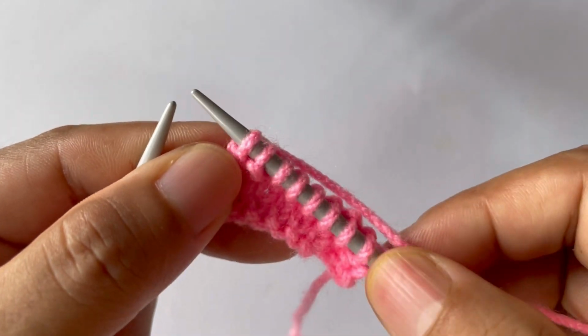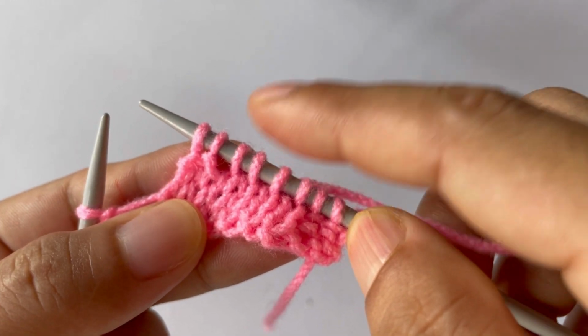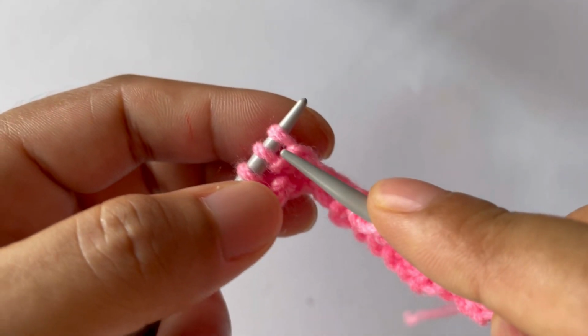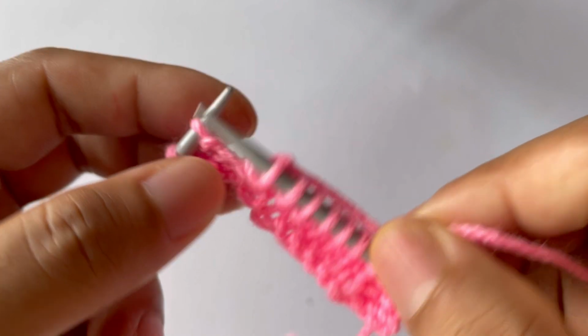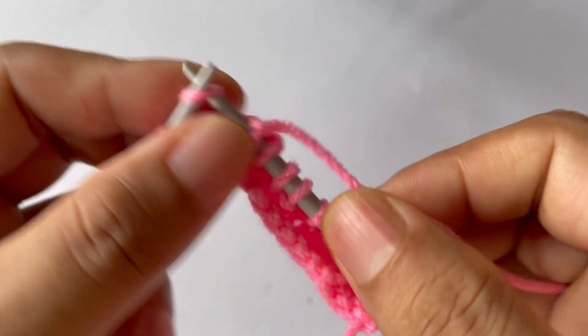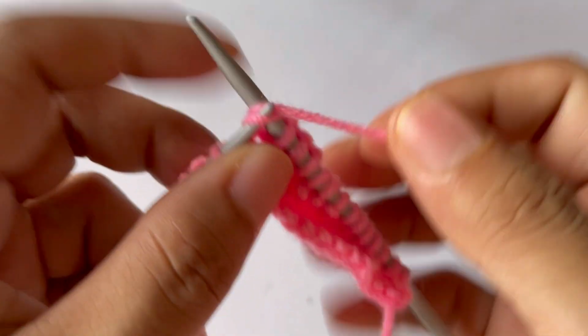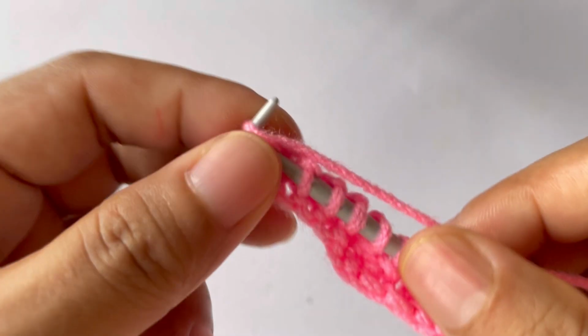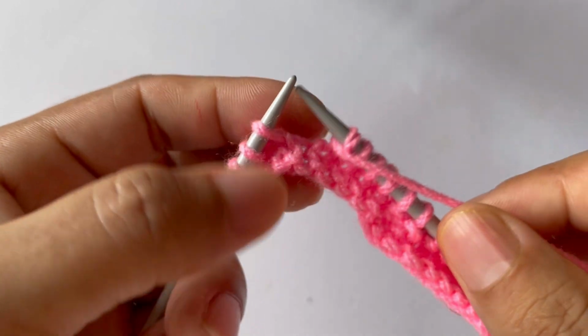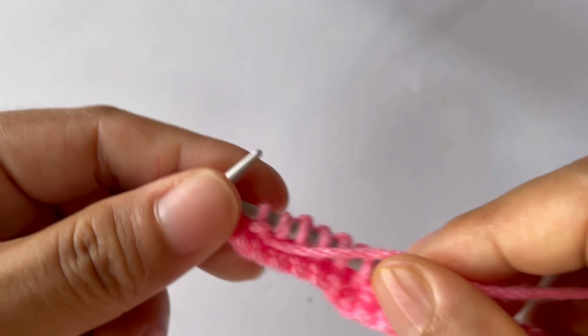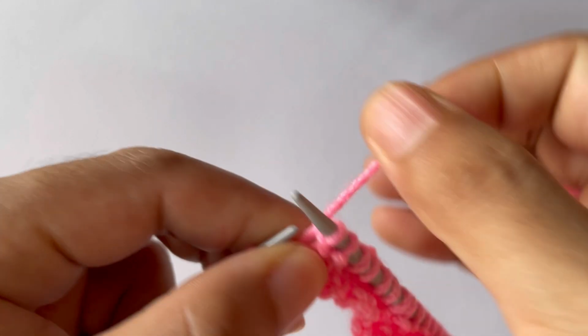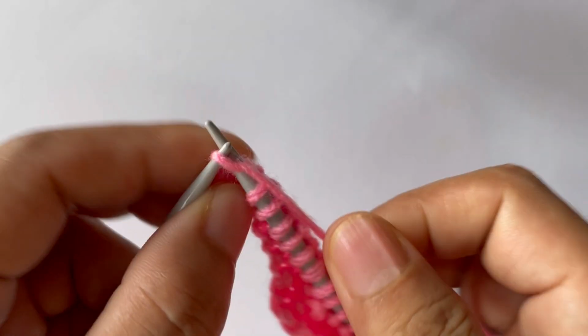That's the repeat from here to here. Knit 6 and purl 2. Repeat that again. Knit 6 and then purl 2, and your edge stitch, knit on the right side.